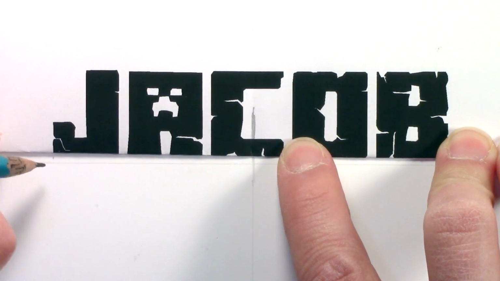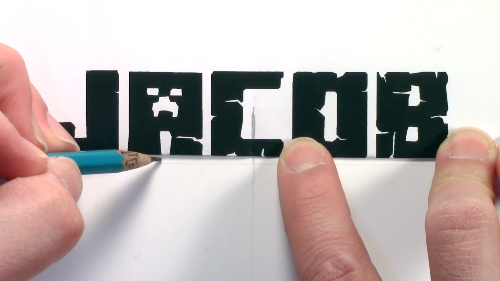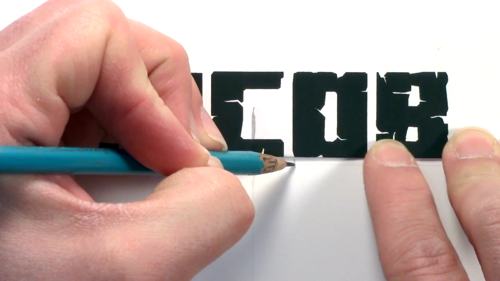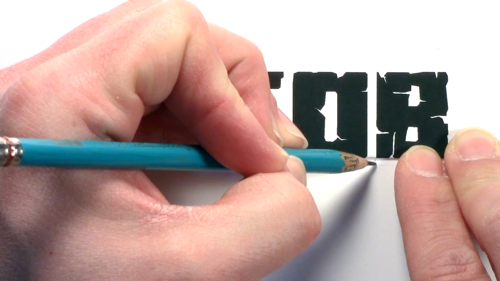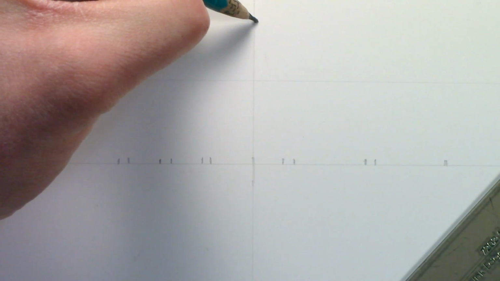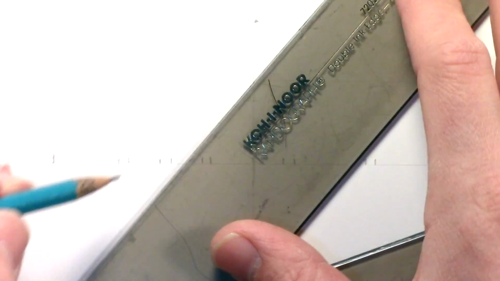So now I'm lining up the middle of this image here with the middle guide there, and I'm just going to transfer the J, the A, all these little markings here, the spaces in between. There's the C, the O, and the B. Okay, easy enough. And now I have my vanishing point, you can't see it, it's off screen, but it looks just like that, and I'm lining up these lines like that. That's all I'm doing.